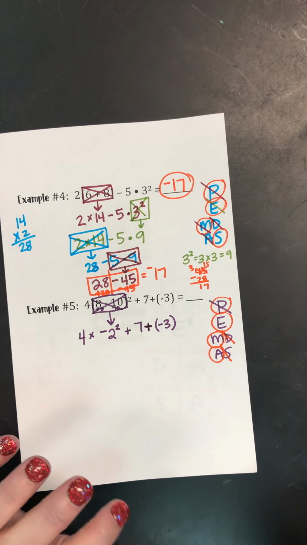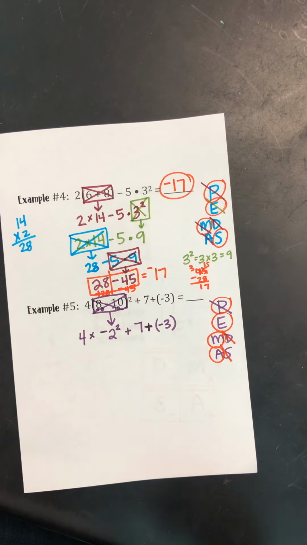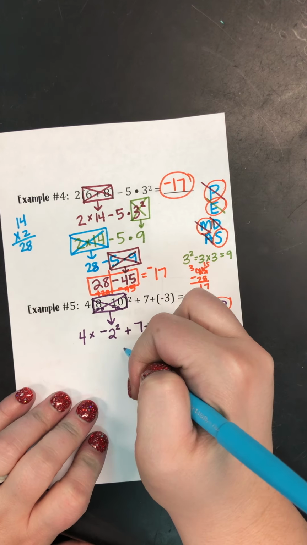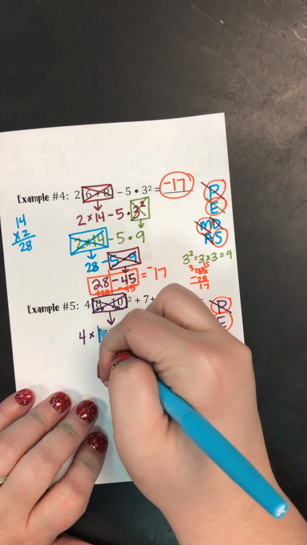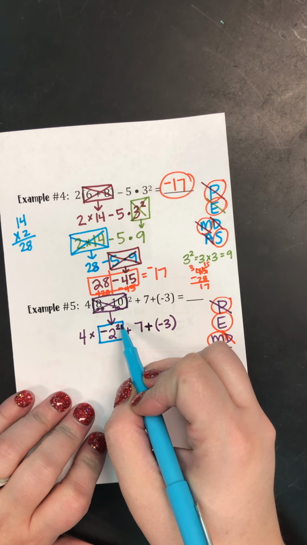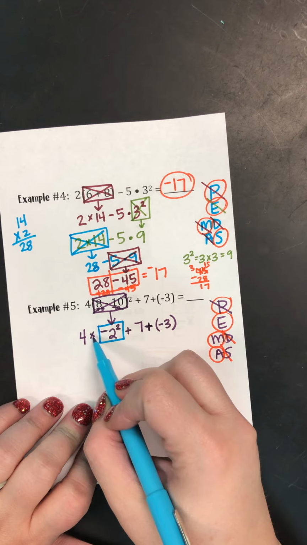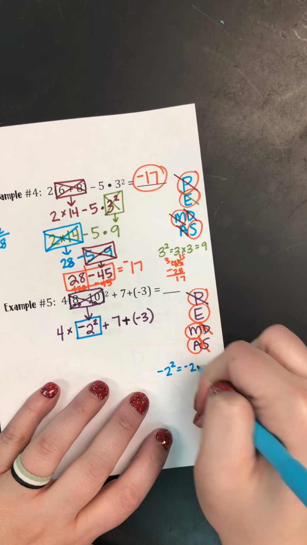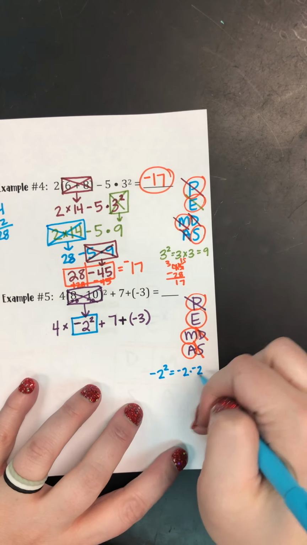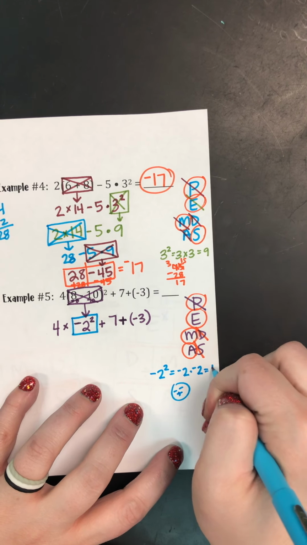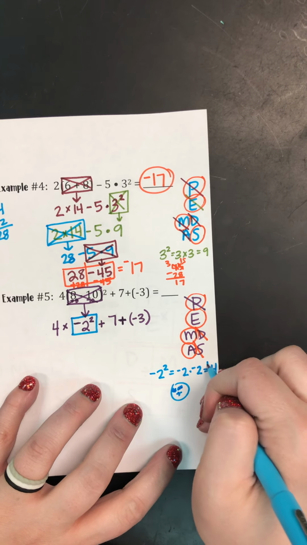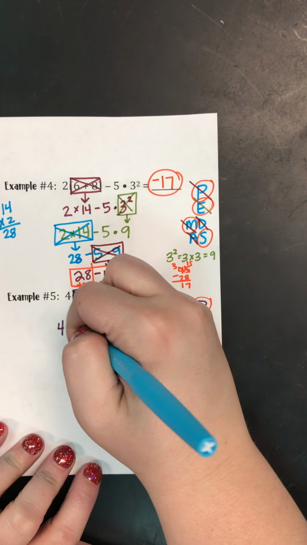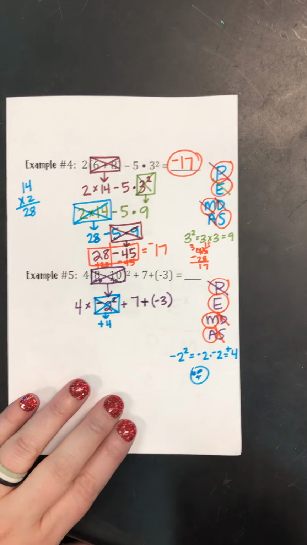So now we're gonna move on to our exponent. So I'm gonna go through and box my exponent. So in this case, I have a negative 2 squared, right? I left my multiplication symbol outside. So negative 2 squared. Remember, negative 2 squared is like saying negative 2 times negative 2. So negative 2 times negative 2 is gonna be 4, and the negatives and negative make a positive. So this is gonna be positive 4, okay?